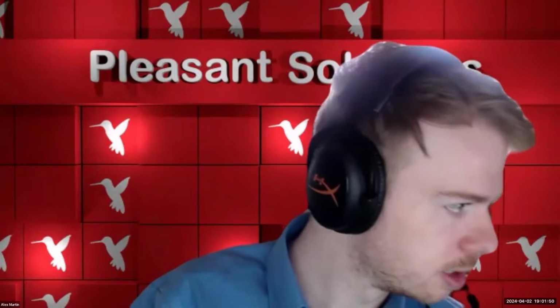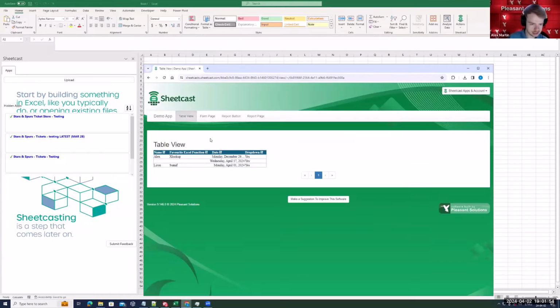And yeah, I can share my screen here. I'm going to choose this screen here. So as you see, here's our table view. This is the report page that we added on that table.